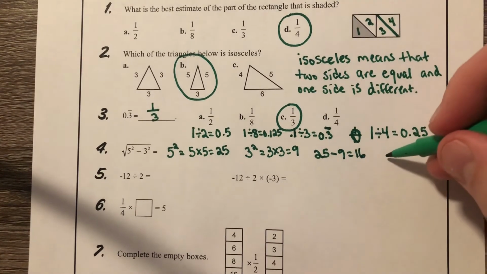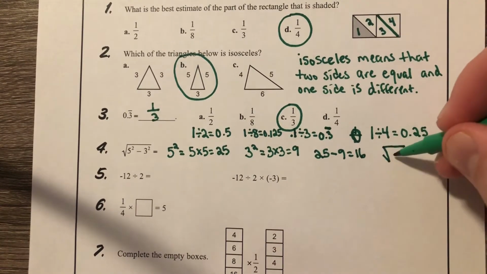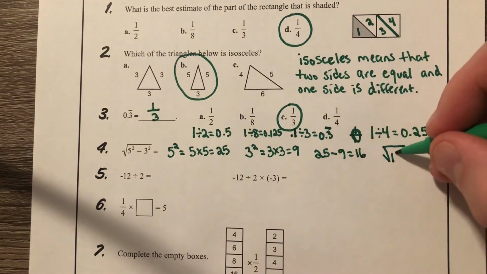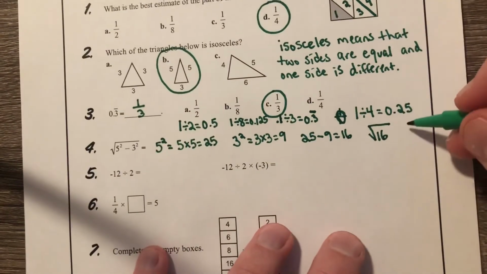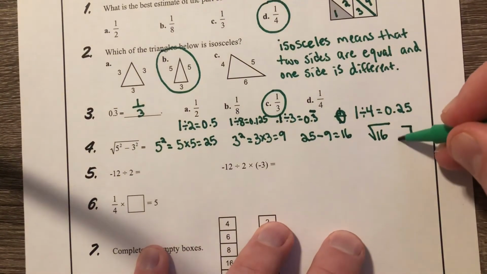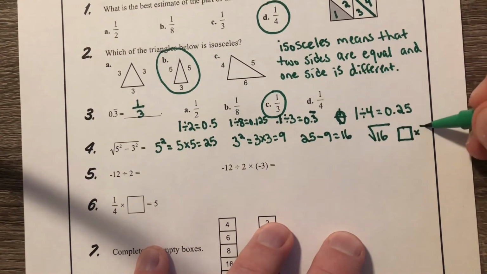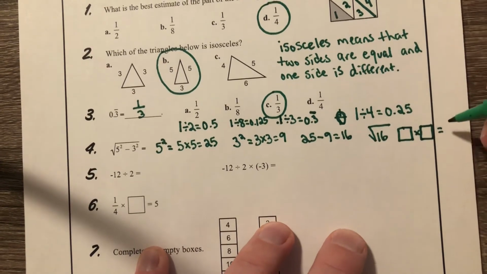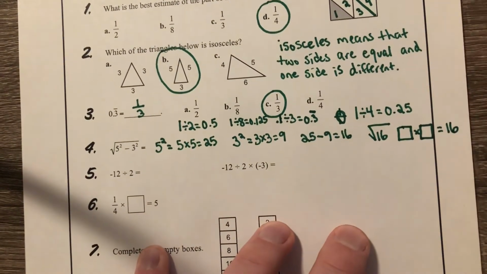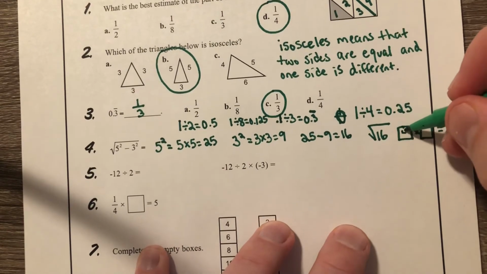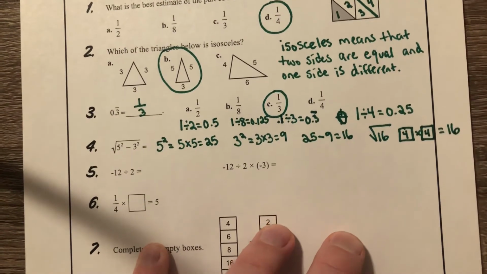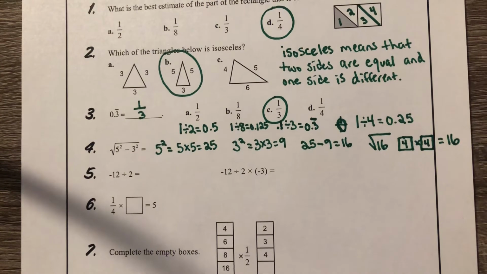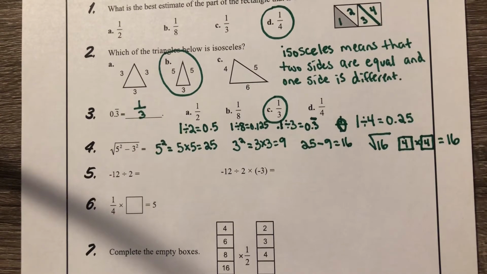And then my last step is I need to find the square root of that. And remember, that means we're going to take some number times that same number, and we're going to get 16. And the only number that would work to do that would be 4. Because 4 times 4 is 16. So the square root of 5 squared minus 3 squared is going to be 4.